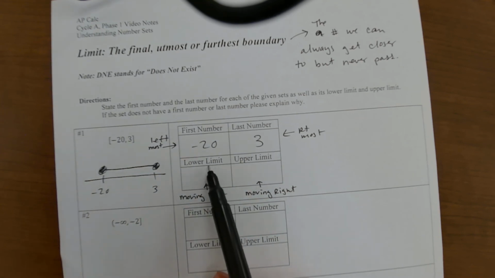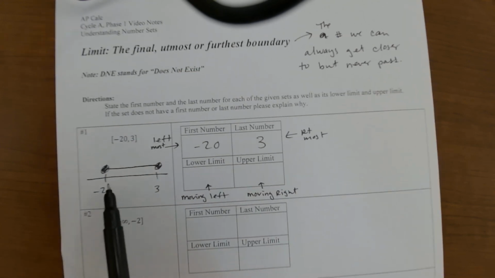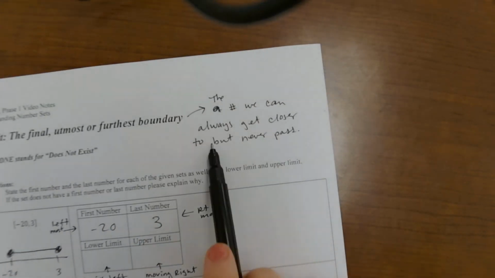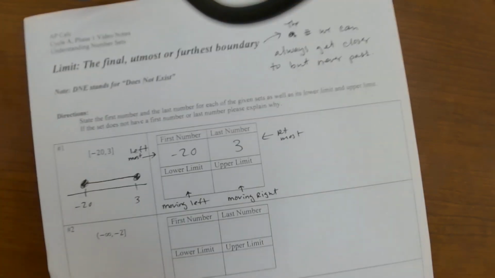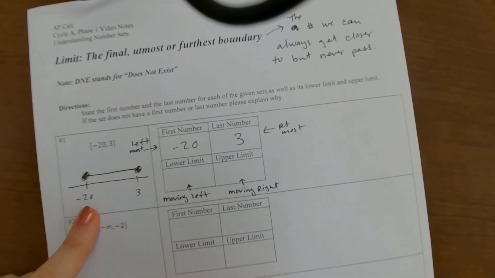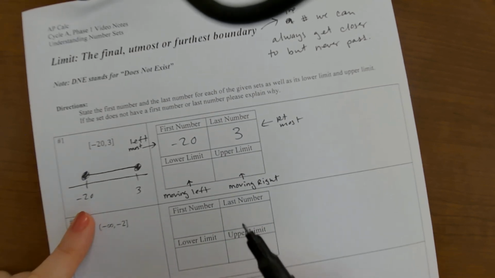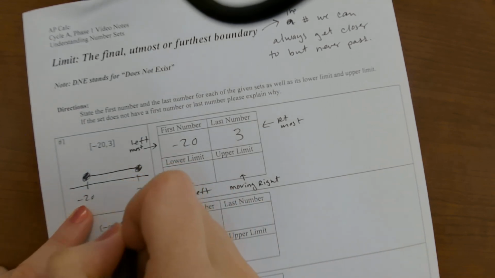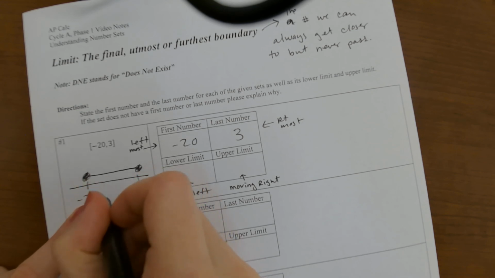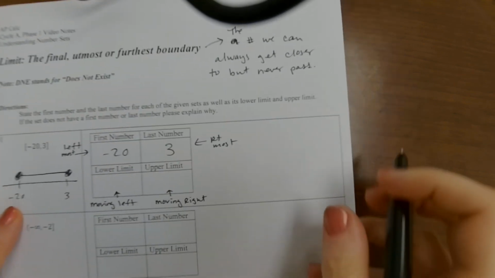Now for the lower limit. When you're thinking of the lower limit, you want to think of moving left. So moving left within this set, what is the number that we can always get closer to, but we can never pass? We can always get closer to it, but we can never pass it. So let's start at -19.